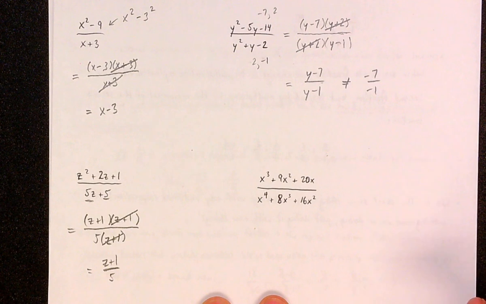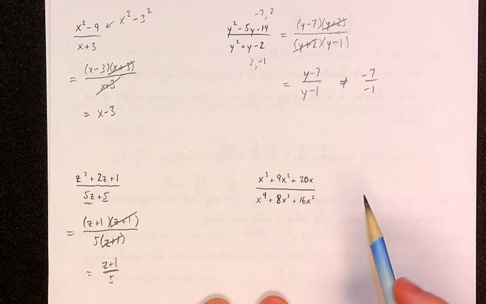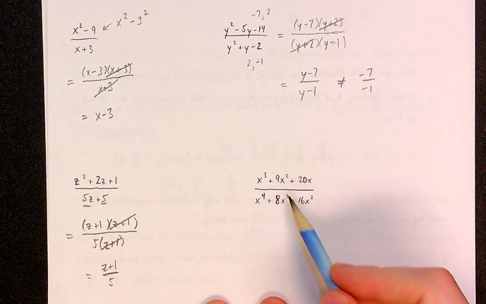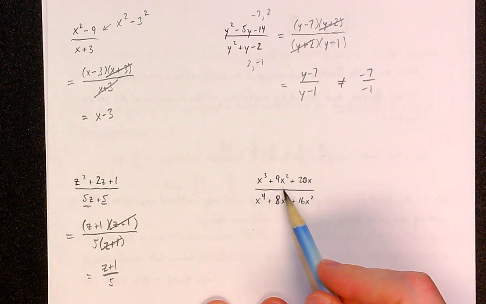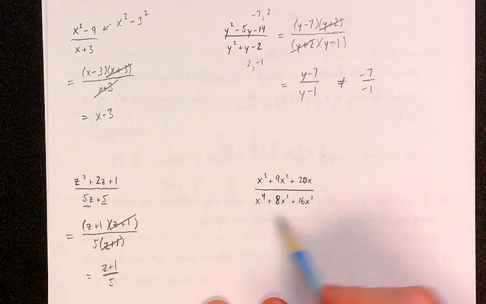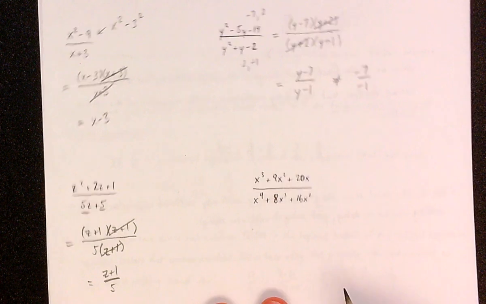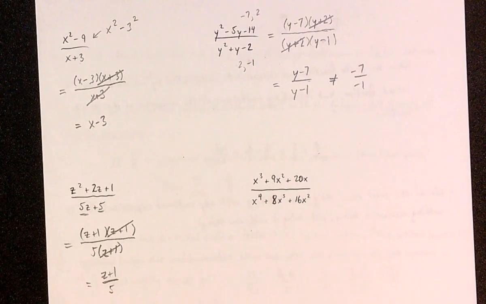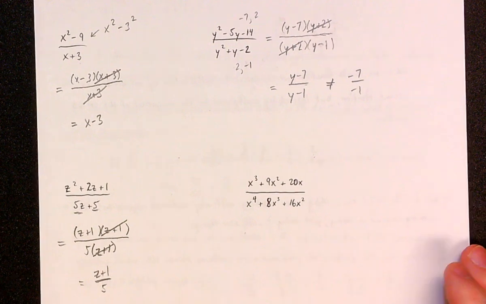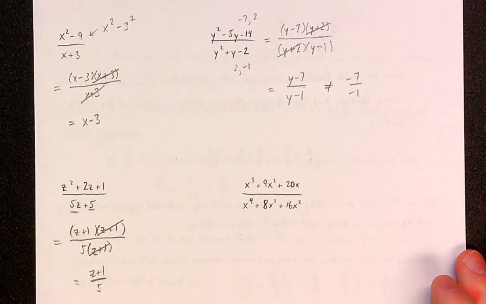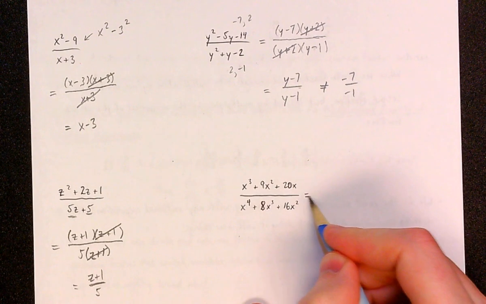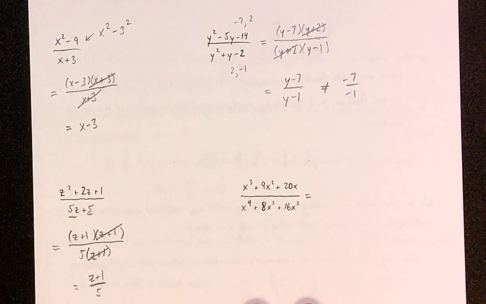And last one here for this video. x cubed plus 9x squared plus 20x divided by x to the 4th plus 8x cubed plus 16x squared. This is probably the most challenging type of problem you would see from me. Let's try and factor these things out completely.